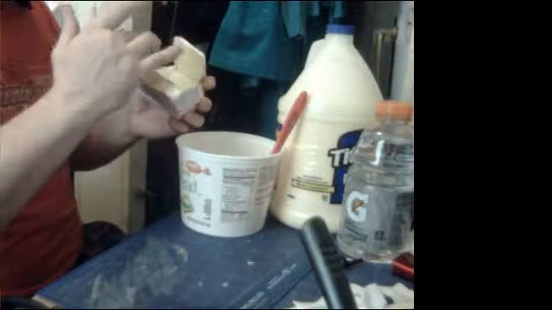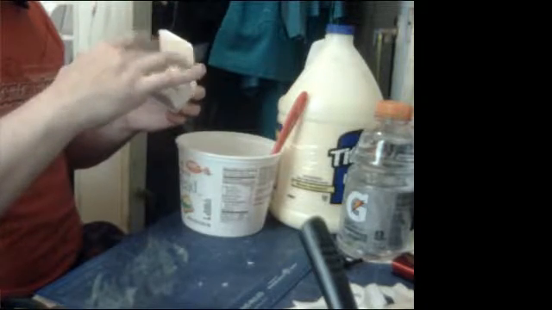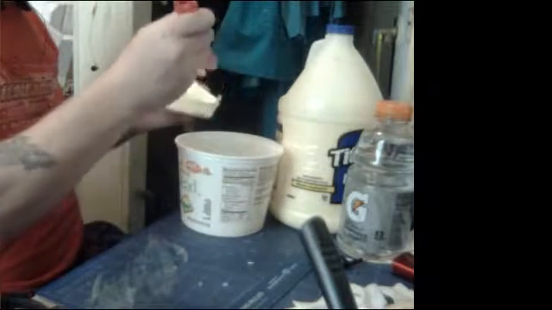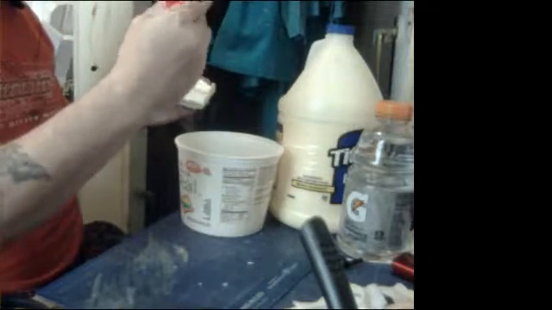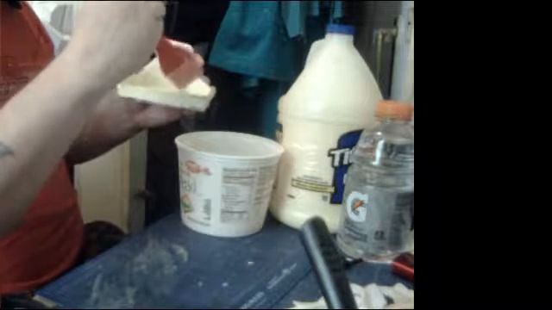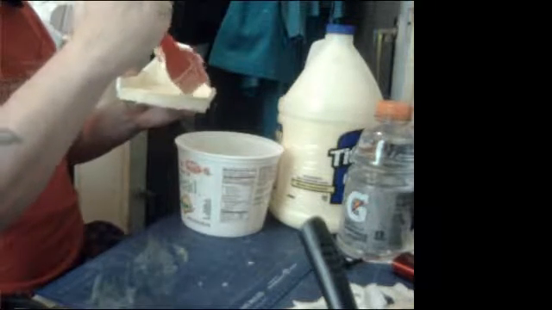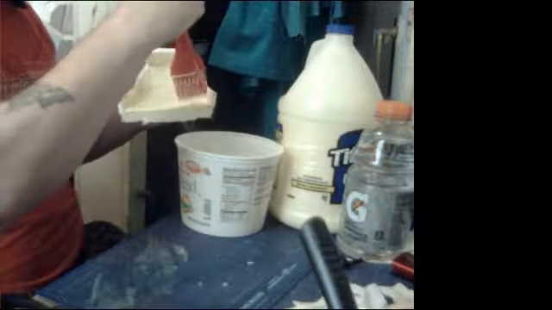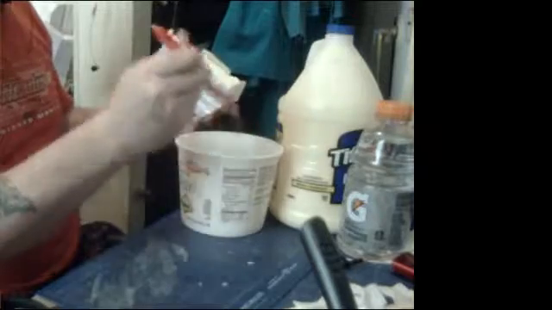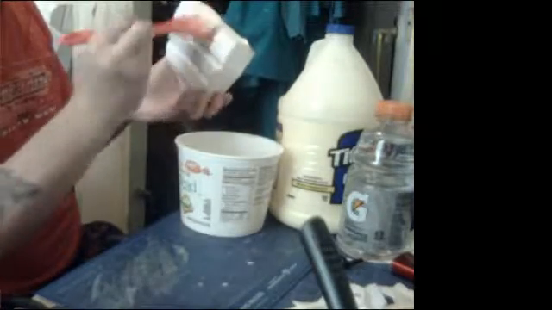With the pot time being so long, it means that the cure time is a little bit long. And so you've got to wait a little bit for this stuff to actually harden up fully. But when it does, it definitely makes the wait worth it.